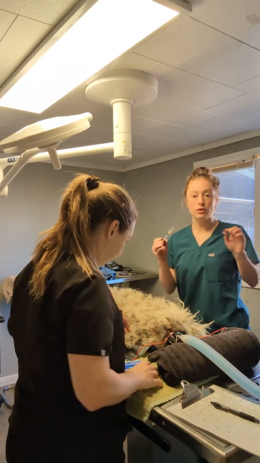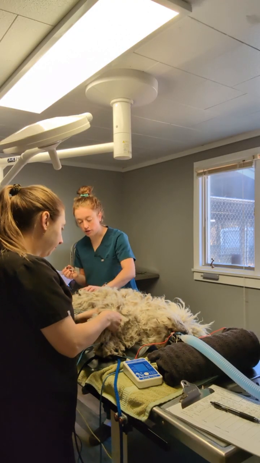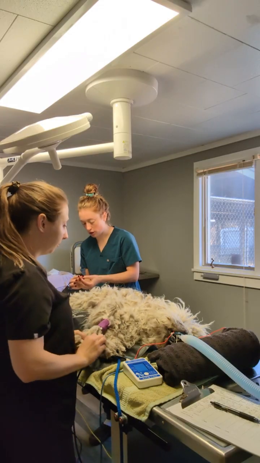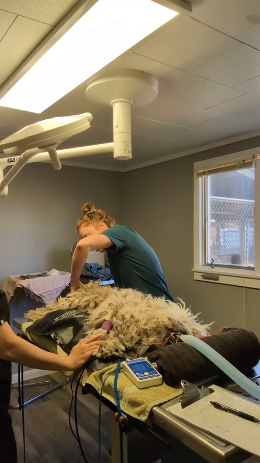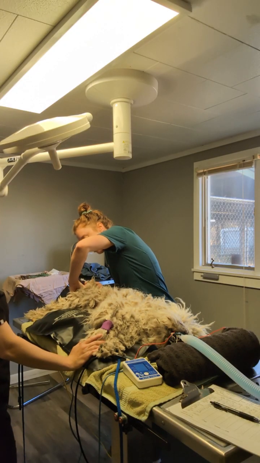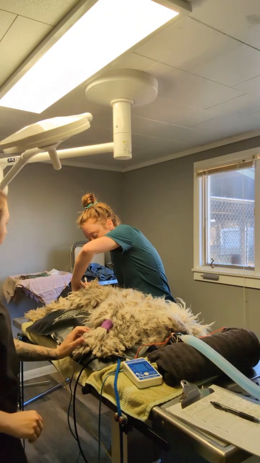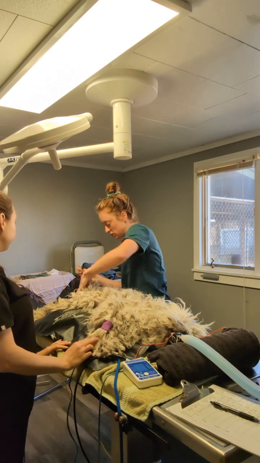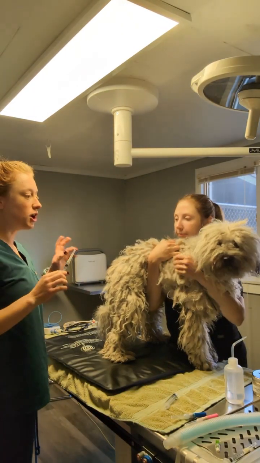And then we'll give the reversal IM. So I'm going to do it in the back of her thigh, the back muscle. We want to make sure we go into the belly of the muscle. So I'm just going to pinch her thigh to make sure I've got a good bit of muscle there, and insert directly into the muscle. Pull back, make sure I don't get a flash, and push that reversal.